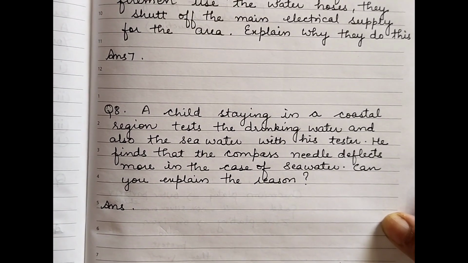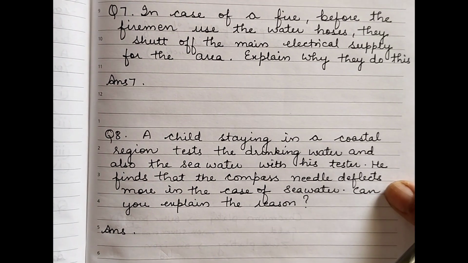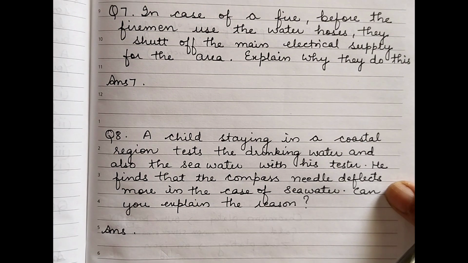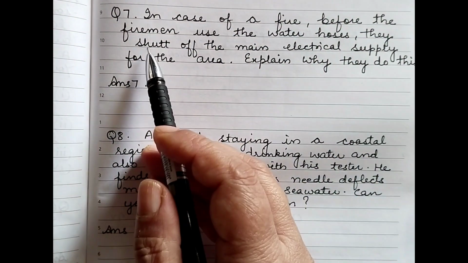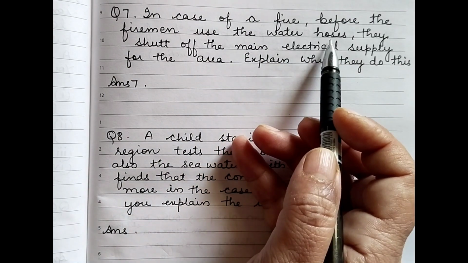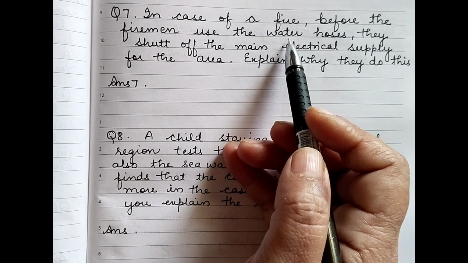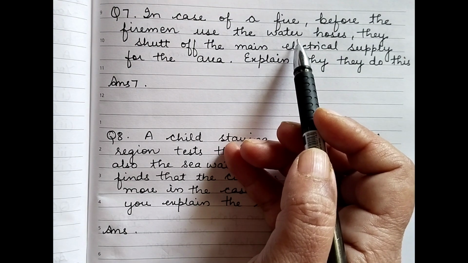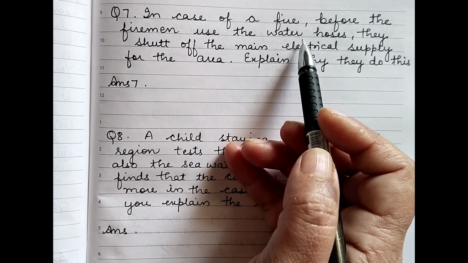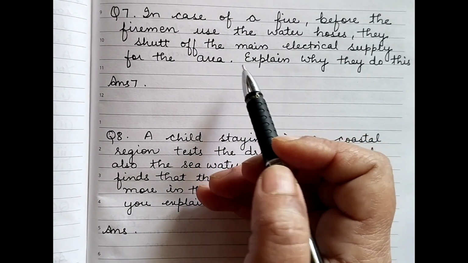In case of a fire, before the firemen use the water hoses, they shut off the main electrical supply for the area. Explain why they do this. So, when there is a fire, before the fireman uses the water hoses, when he uses the water from the hoses, water being a good conductor of electricity may conduct the electricity, and there may be the risk of an electric shock to the fireman.